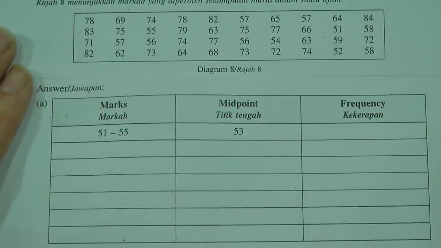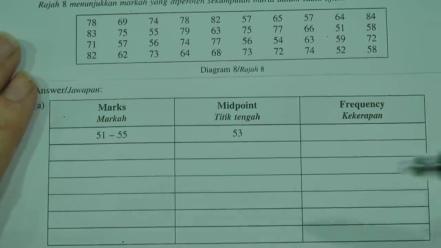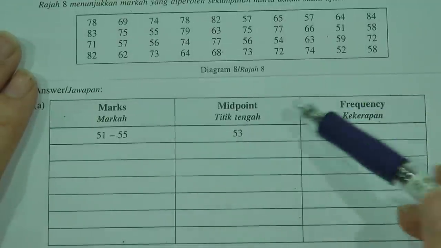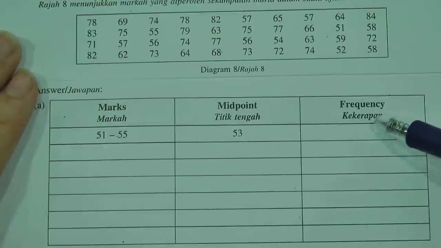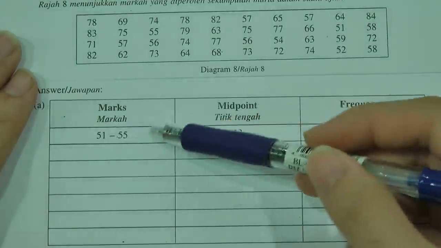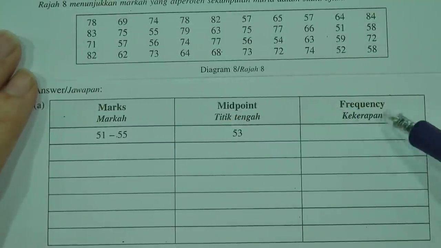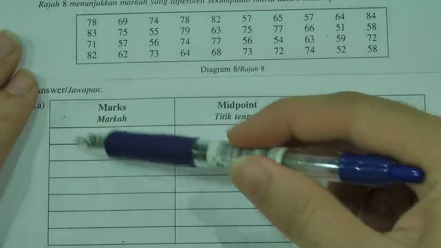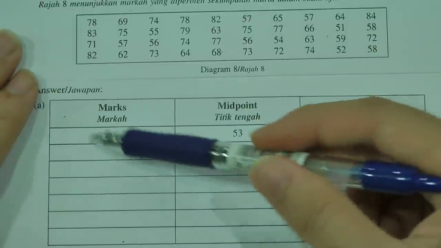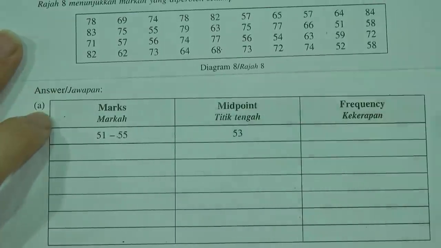Okay, when I ask you to complete this table, first you will see the mark over here, and then the midpoint over here, and then the frequency. Frequency means within this class, how many numbers you have. From the class here, you have to know the class size.